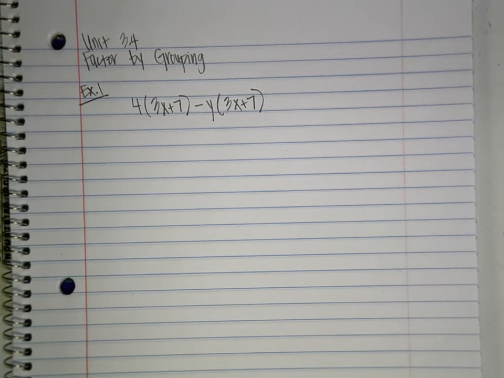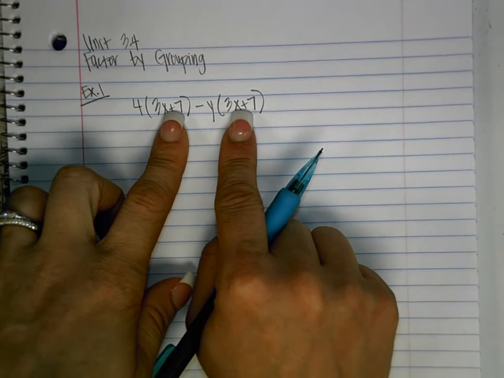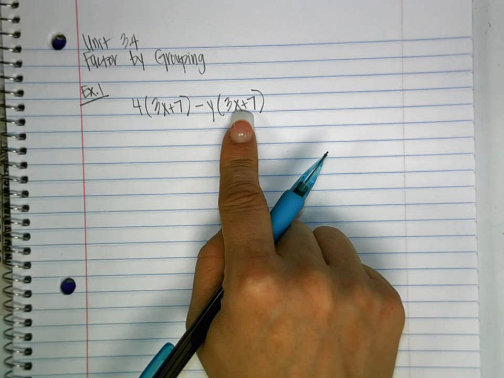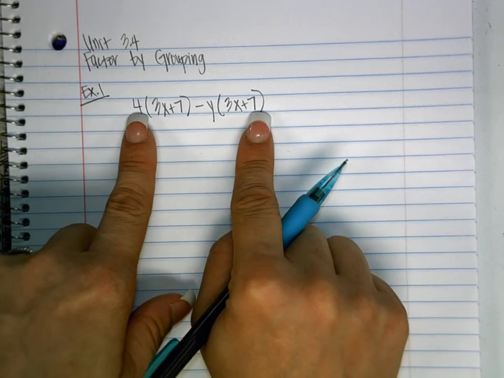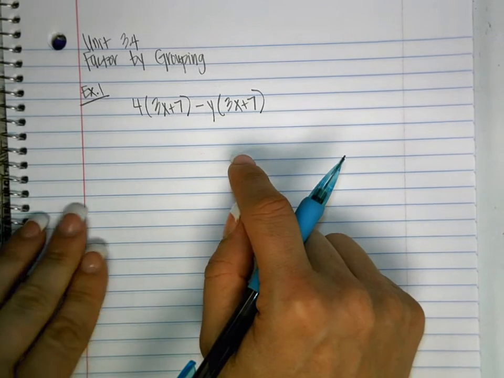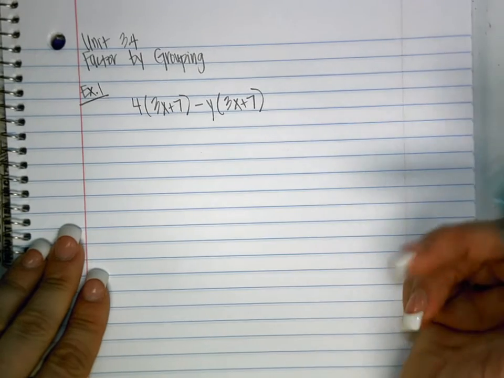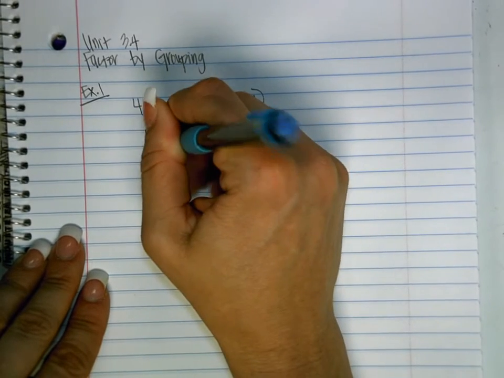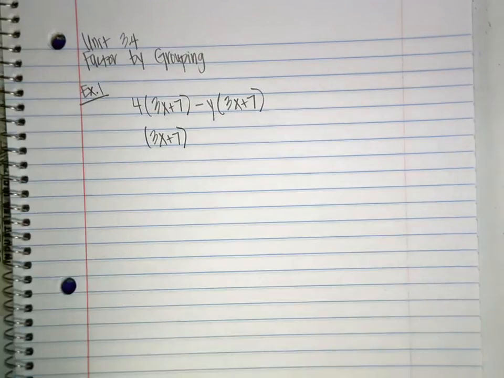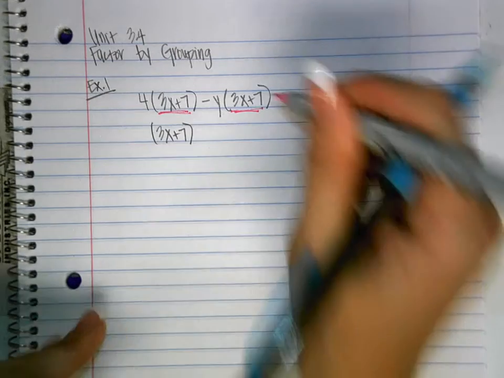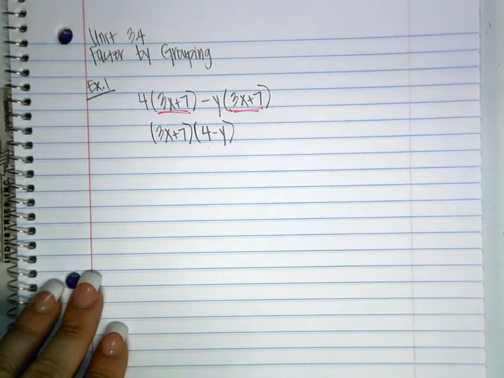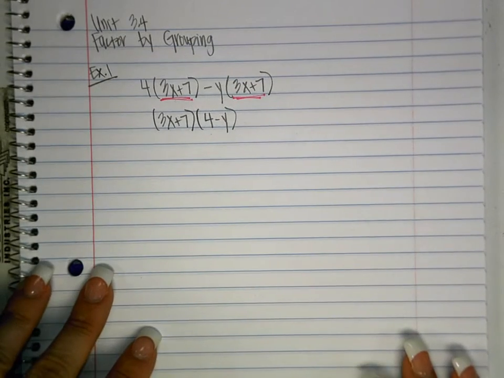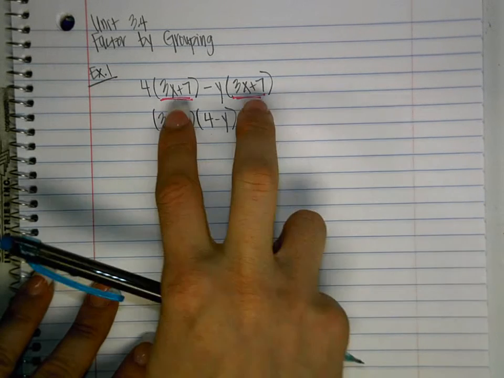Factor by grouping is simply making 2 parentheses. You want to make 2 parentheses, so this is one of your parentheses. Factor by grouping is actually really similar to GCF. What do both of the terms, because really we have 2 terms here, have in common? It's what's in the parentheses. So take that out, kind of like a GCF. And then the other parentheses, you are writing what's left behind, and what's left behind would be 4 minus y. So you can think of this a lot like GCF, but the GCF here is your parentheses.